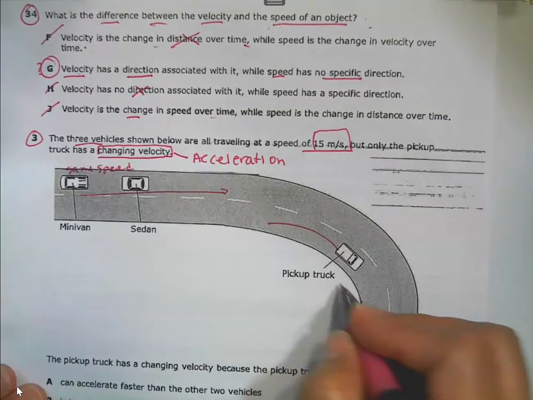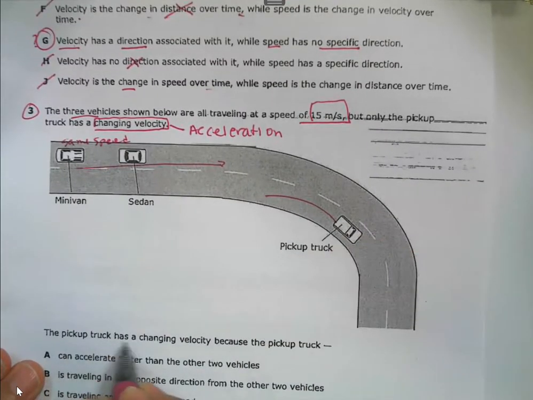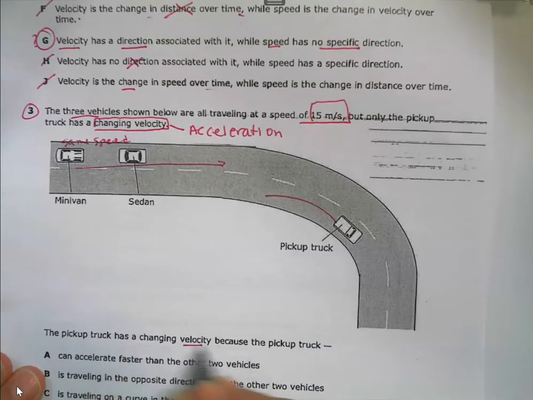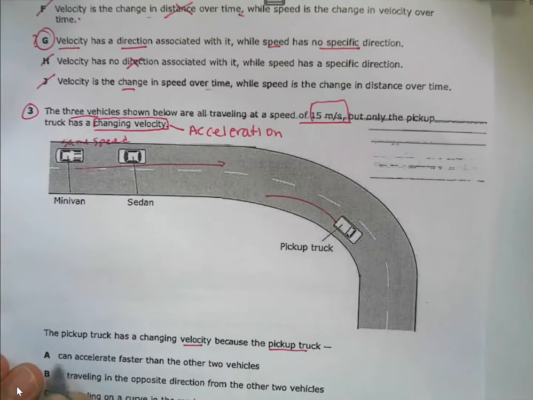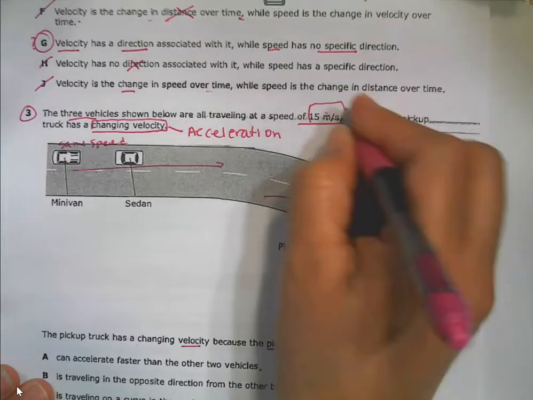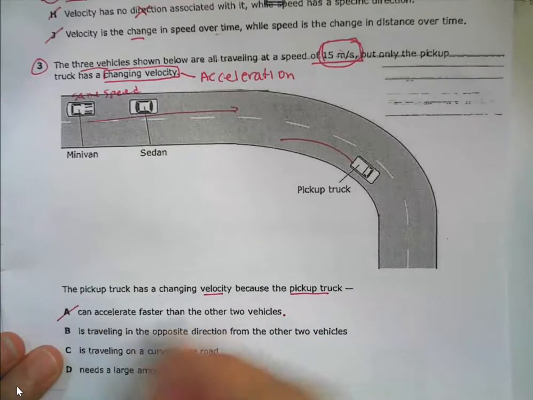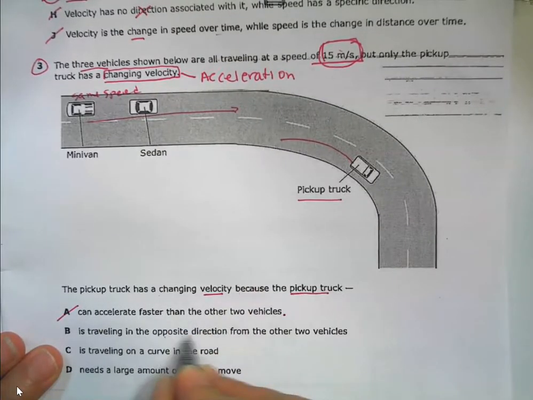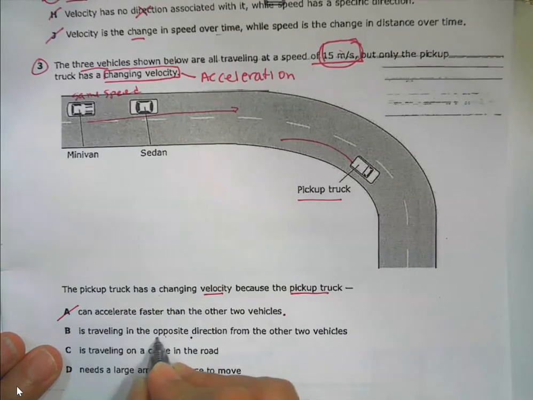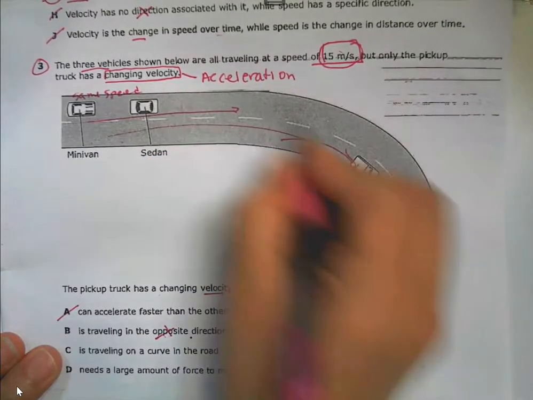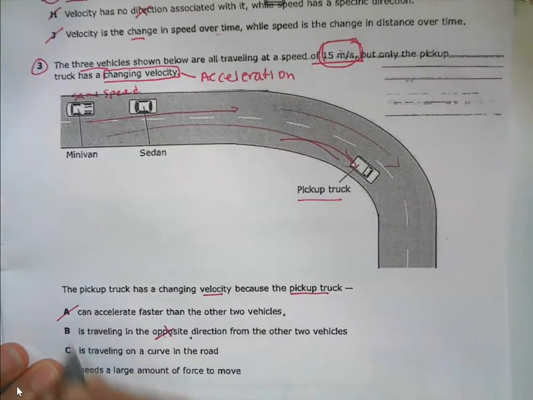So let's go ahead and look over here. The pickup truck has a change in velocity because, let's see, A, it can accelerate faster than the other 2 vehicles. No, they're all 3 going at 15 meters per second. So nope. B, the pickup truck is traveling in the opposite direction from the other 2. Nope, they're all going in the same direction. C, the pickup truck is traveling on a curve in the road.